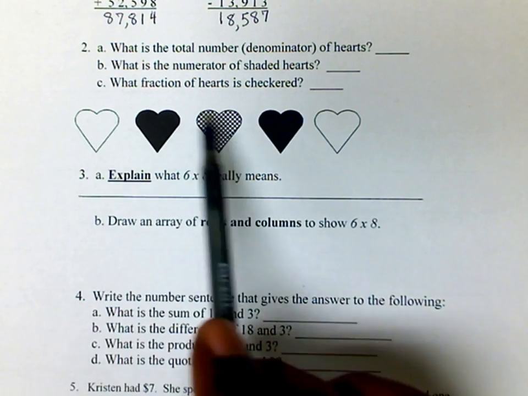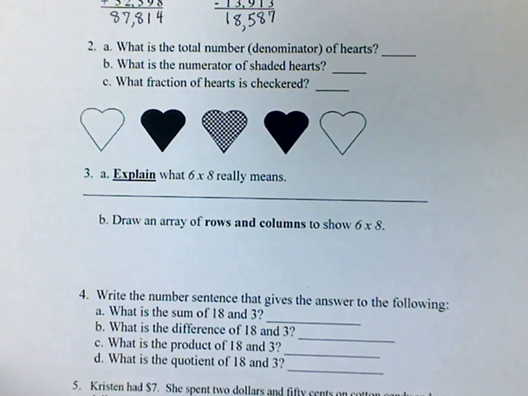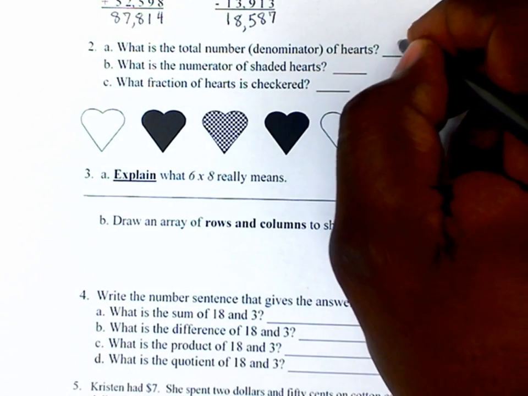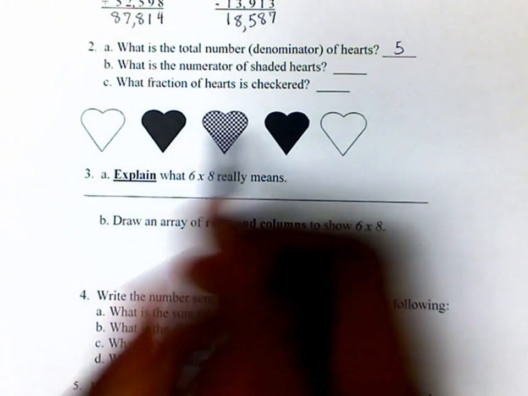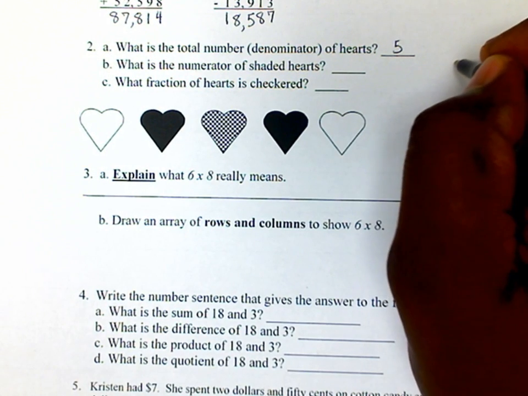So we have 1, 2, 3, 4, 5 hearts in all. The total number of hearts is 5. So our denominator would be 5. And when they speak of denominators and numerators, they're looking at a fraction. A fraction looks something like this.